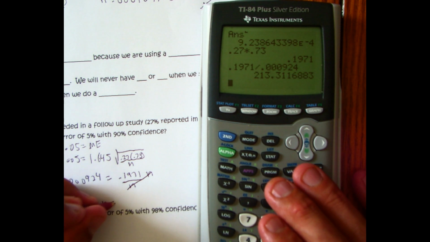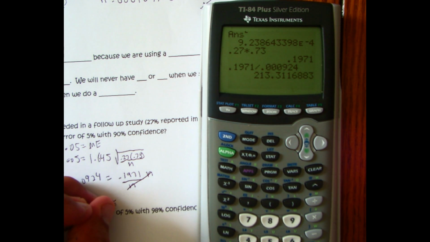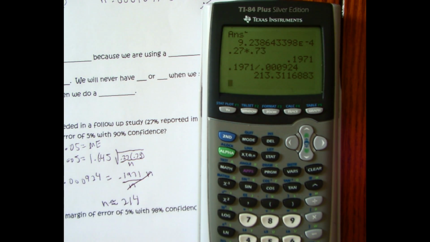Now, remember, you're doing a sample, so you can't have 213.31 people. So usually it's safest to round up, because if you have under 213.31, okay, then your margin of error might be just below 5%. So it's safer to say approximately 214. Okay.